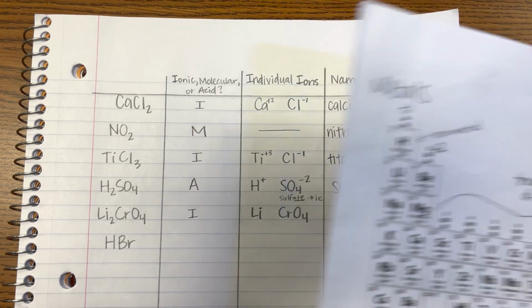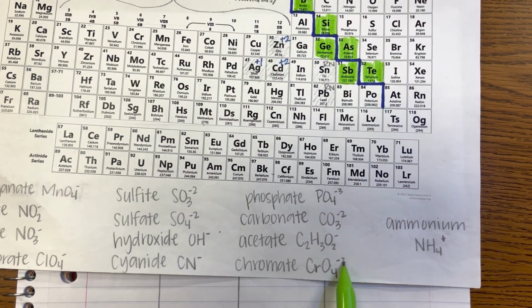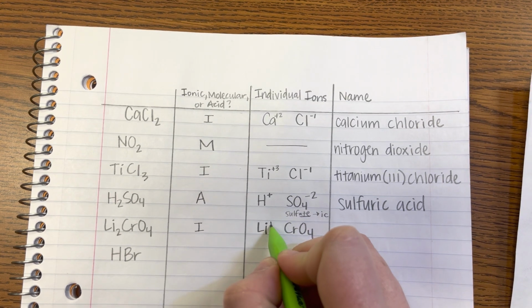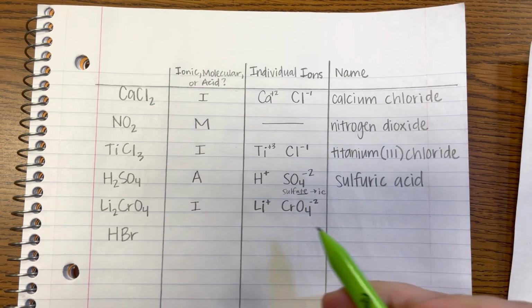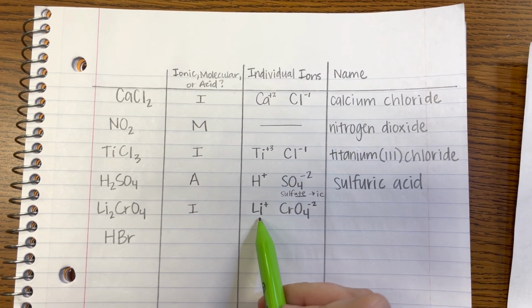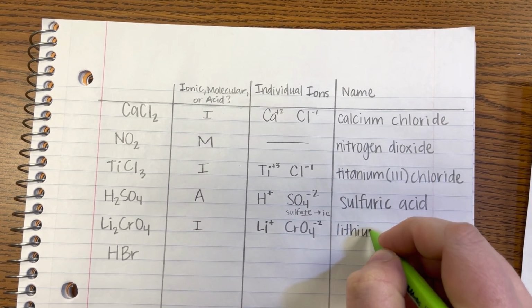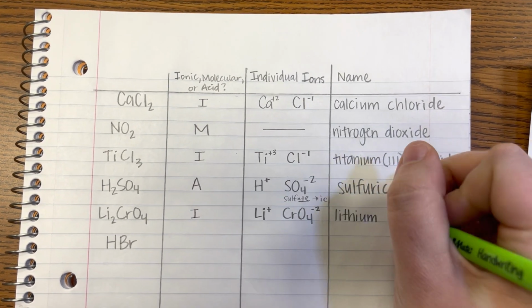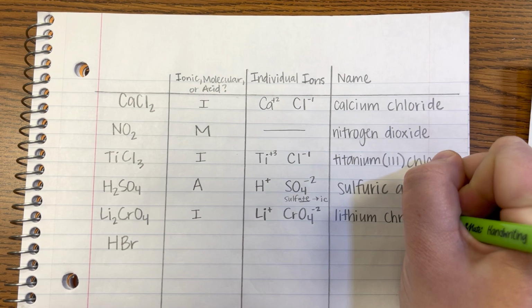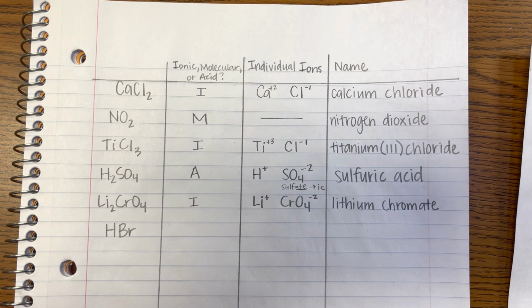Okay, this is an easy one where the charges are just on the periodic table. Li has a +1. And then you find chromate. CrO4 has a -2. So plus and -2. Then you name it. The first element gets named. This is not a transition metal, so it doesn't need the Roman numeral with the charges. And then you name this part. CrO4 is chromate. That's it for that one.